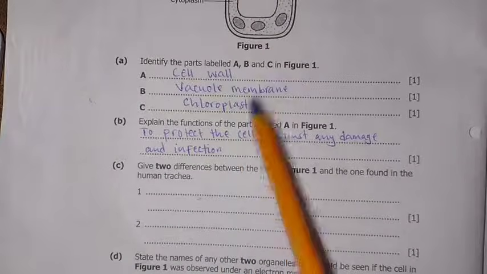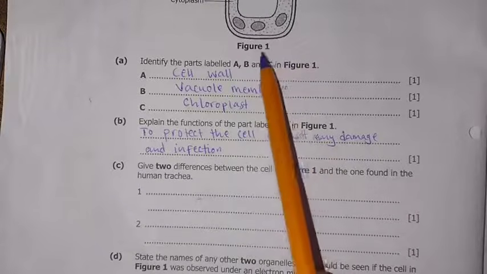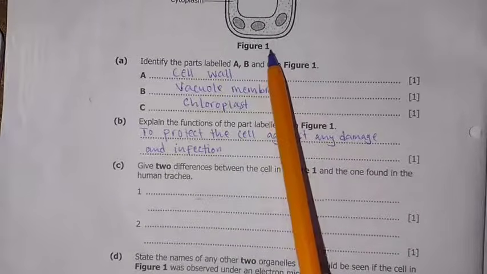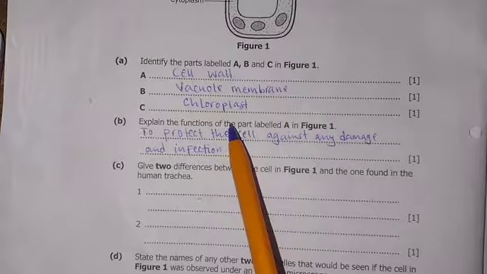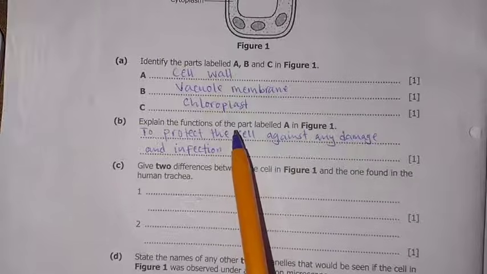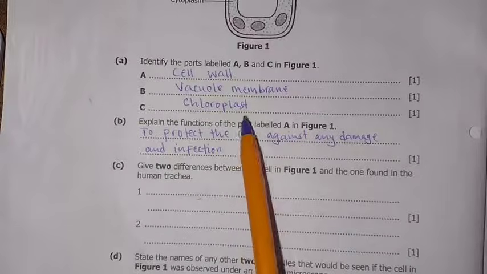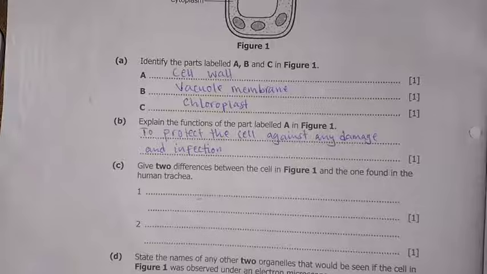Apart from that, you can also give another difference in terms of the way the cells look. You can say the cell in figure 1 has a regular shape, while the cell in the human trachea has an irregular shape. Apart from that, you can also say the cell in figure 1 has no cilia, while the cell in the human trachea has the cilia. So those are some of the differences. You can write them here.